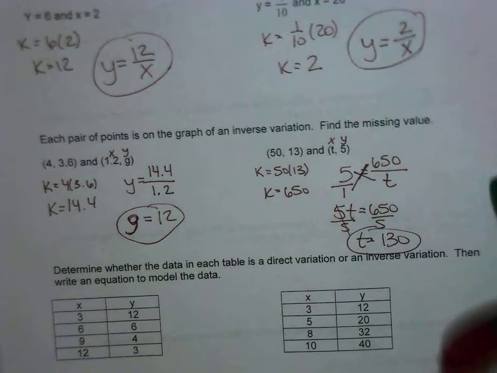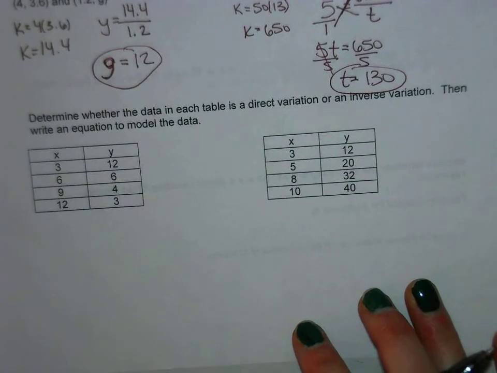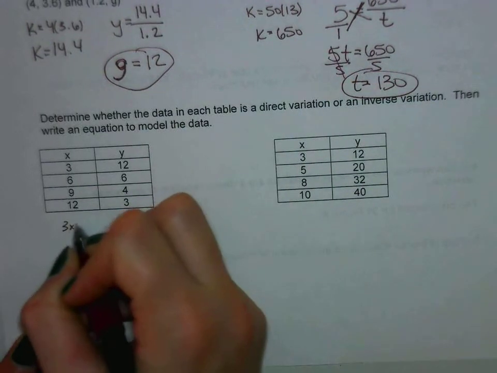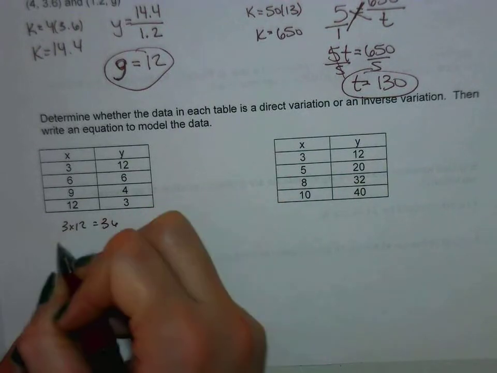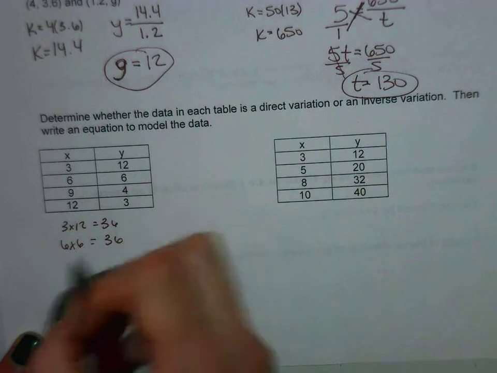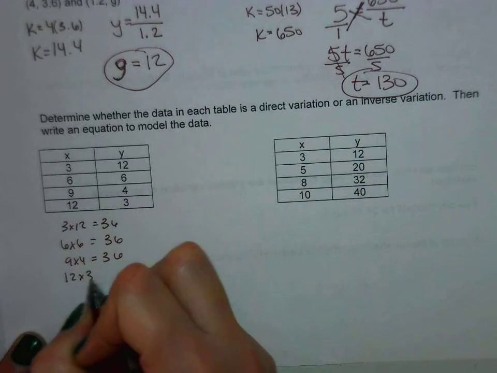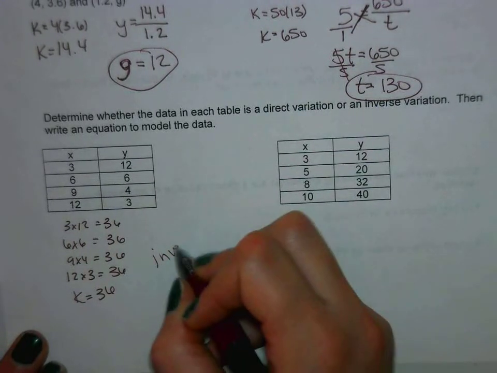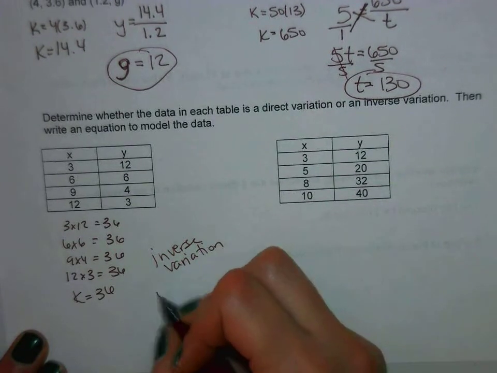Now we want to determine whether the table is either direct or if it's an inverse. So let's start with just inverse since we just got done doing that. If we do 3 times 12, 3 times 12 is 36. 6 times 6 is 36. 9 times 4 equals 36. And 12 times 3 is 36. So since these are our constant, my constant is 36, we multiplied. This is an inverse variation. So the equation would be y equals 36 divided by x.